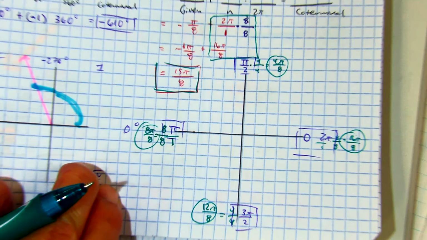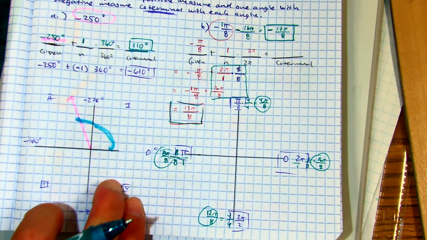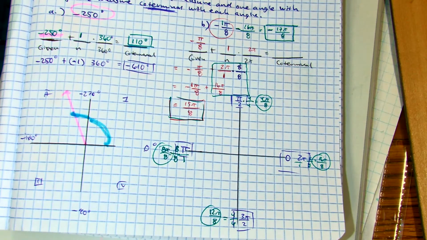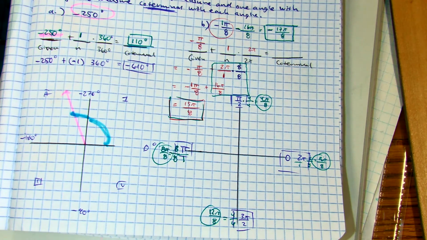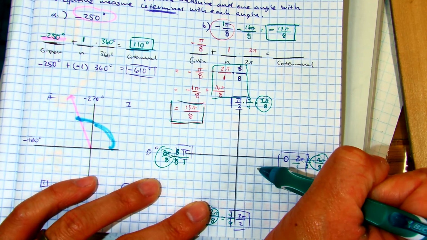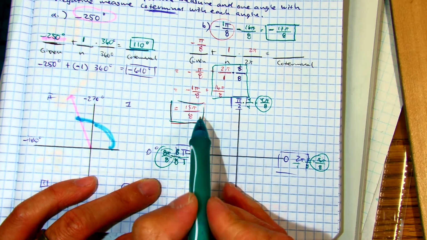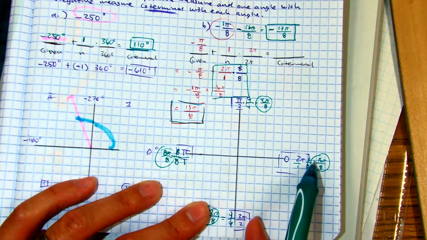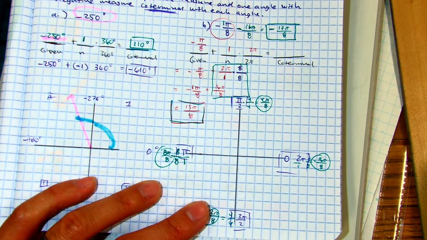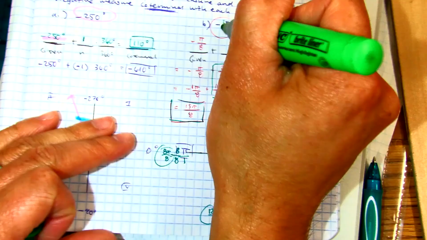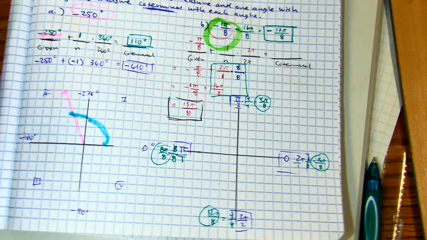Alright, so you can kind of work backwards if you think about it. With your finger, show me where standard position is, and show the direction of a negative angle. You're going in this direction, yes? So you can think of it as 16 pi over 8 minus 1 gives you the 15 pi over 8. So the original problem is actually here in quadrant 4.